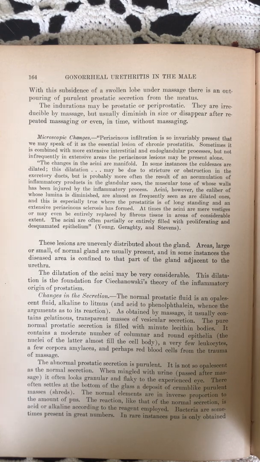Microscopic changes. Periacinous infiltration is so invariably present that we may speak of it as the essential lesion of chronic prostatitis. Sometimes it is combined with more extensive interstitial and endoglandular processes, but not infrequently, in extensive areas, the periacinous lesions may be present alone. The changes in the acini are manifold.